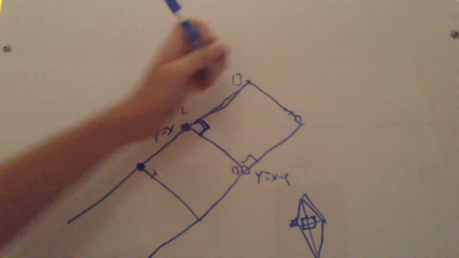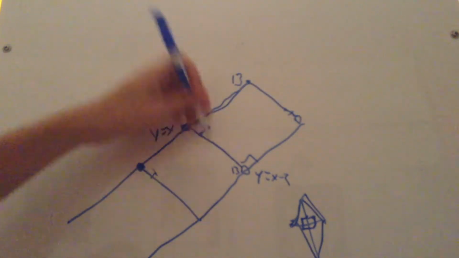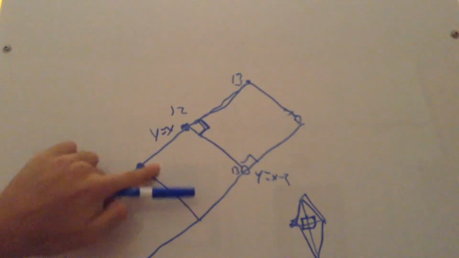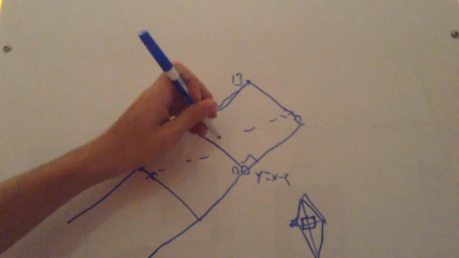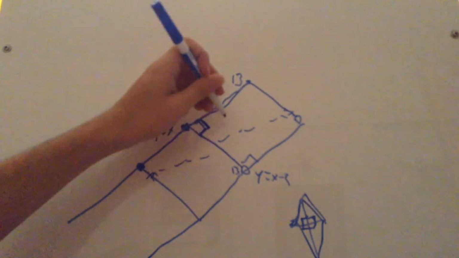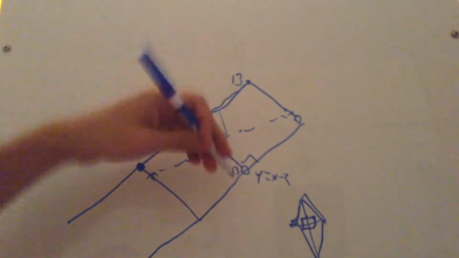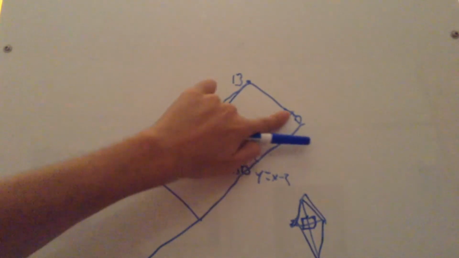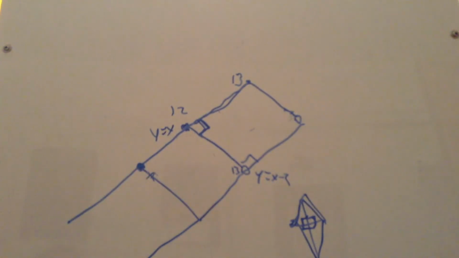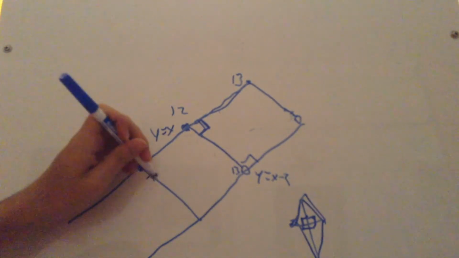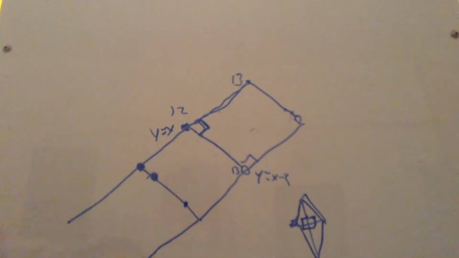If they're on different sides, then the perpendicular is going to get stuck on these lines, as you can see. If I draw it like that, the perpendicular is going to get stuck on y equals x and y equals x minus 2 pretty quick. But if I choose diagonals to be on here, we're never going to get stuck.